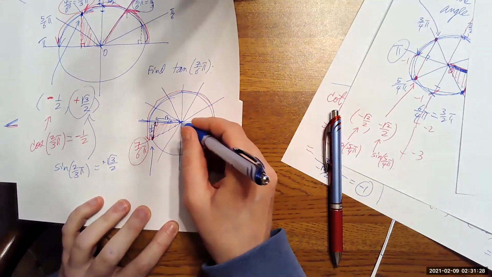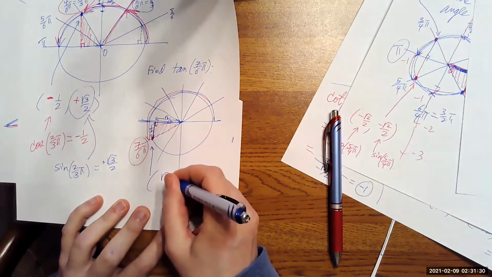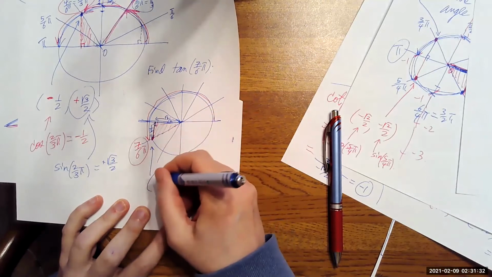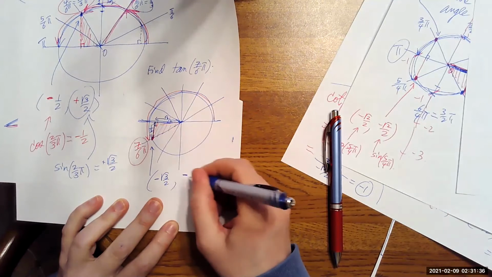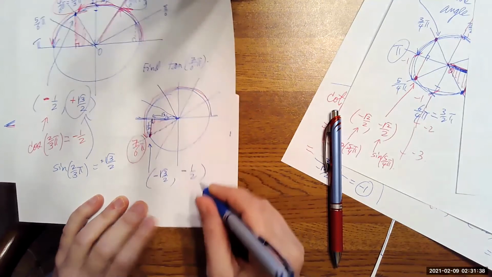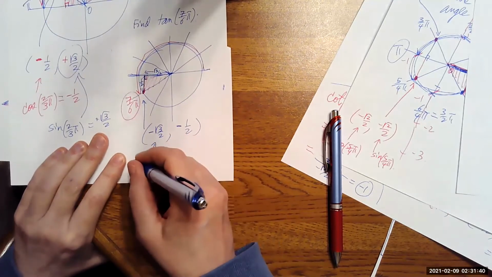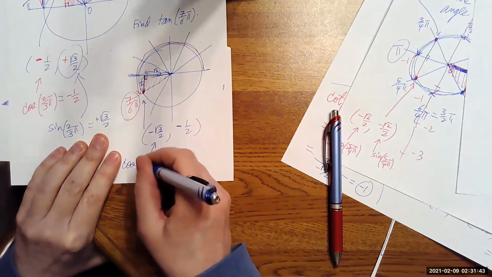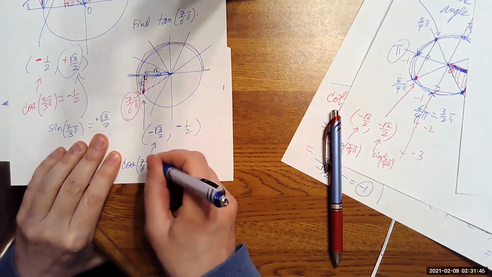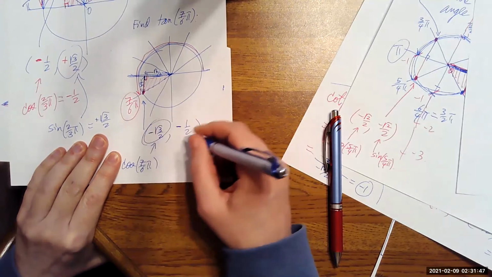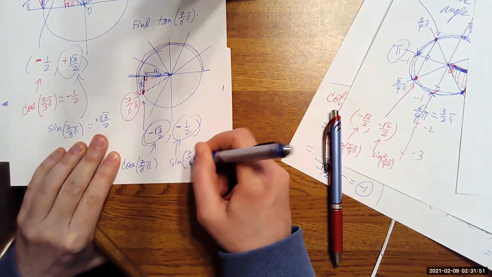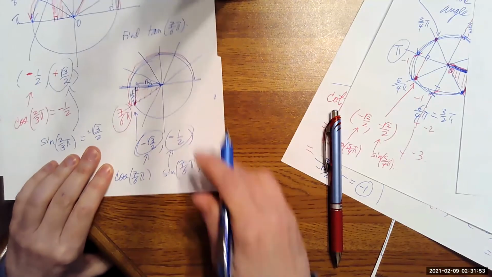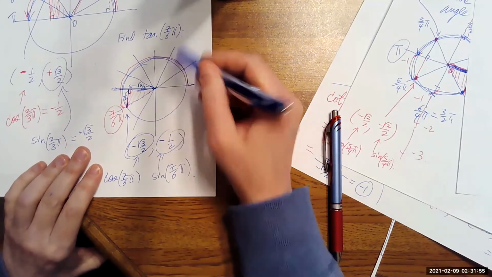So the coordinates are over square root of 3 over 2. That means we have minus square root of 3 over 2, and then down, so negative half. And here's our cosine. So that's cosine of 7/6 pi, this number. And this number here is the sine of 7/6 pi. And here we're asked to find the tangent of that.